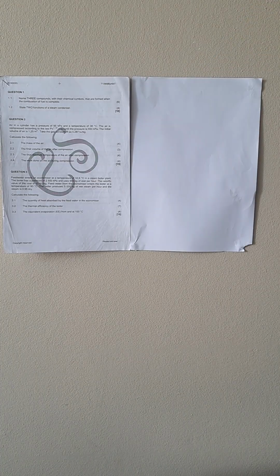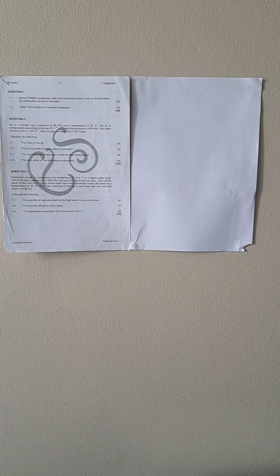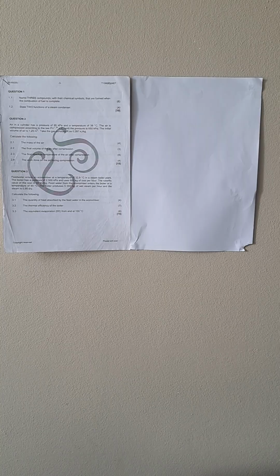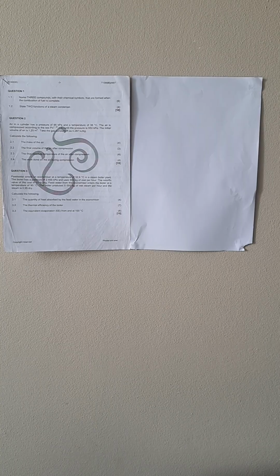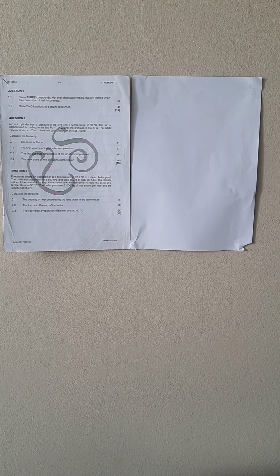I'm starting off with Power Machines N5. Our topic is gas processes. If you look at question 2, it reads: air in a cylinder has a pressure of 95 kilopascal and a temperature of 38 degrees Celsius.